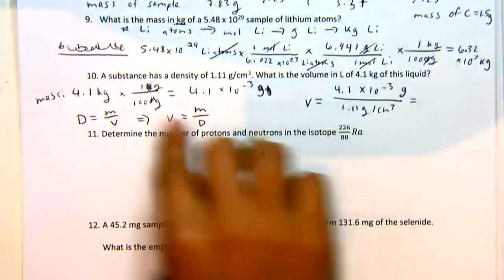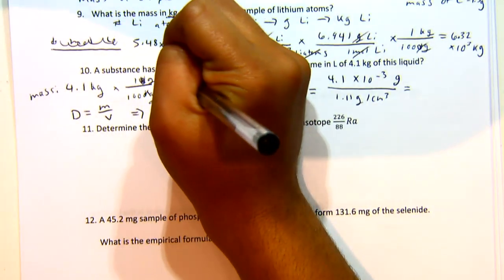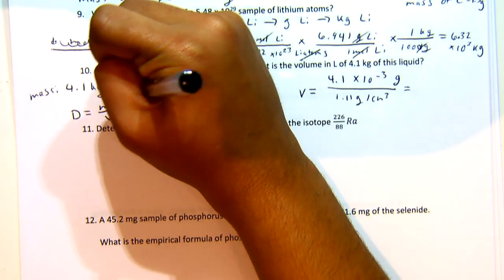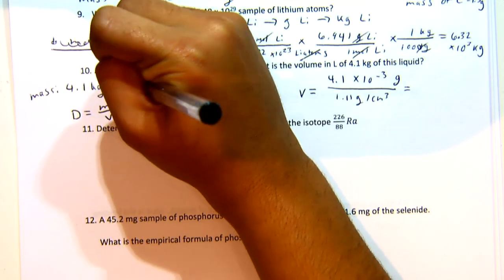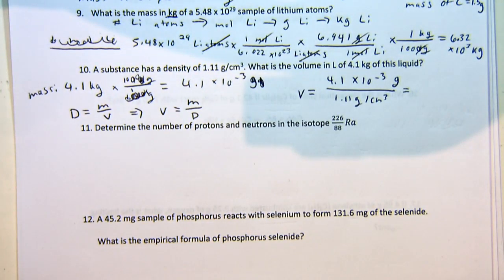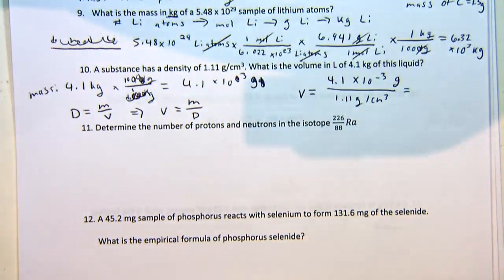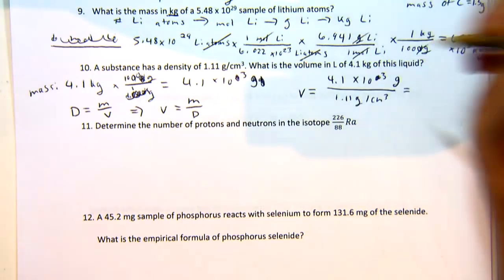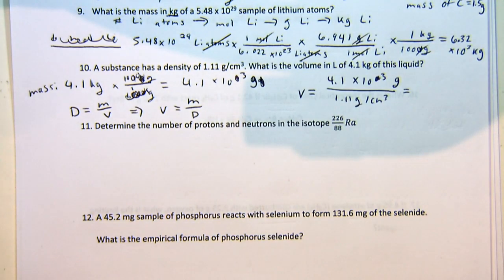Oh, okay, on this part. Yeah, so this would be 1 kilogram times 1,000. So it'll be 10 to the third instead. But you guys understand the process, right? So then this would be 4.1 times 10 to the third, divided by 1.11. What did you get?